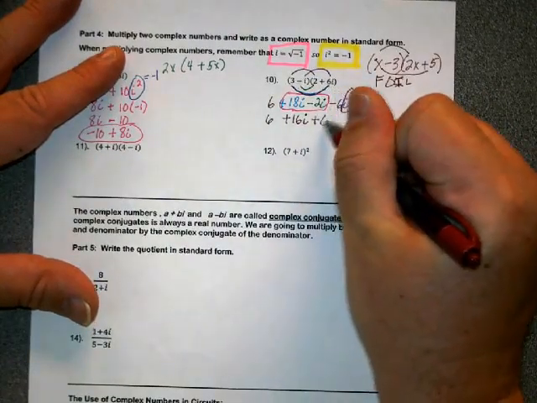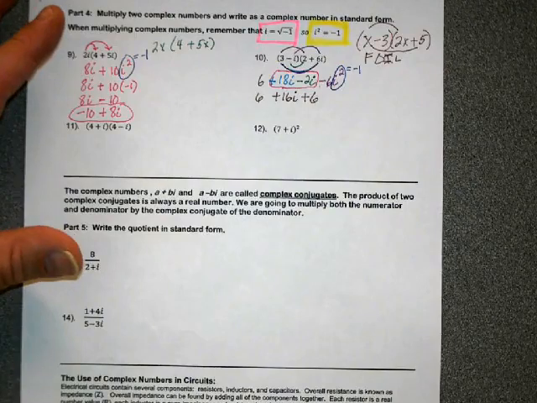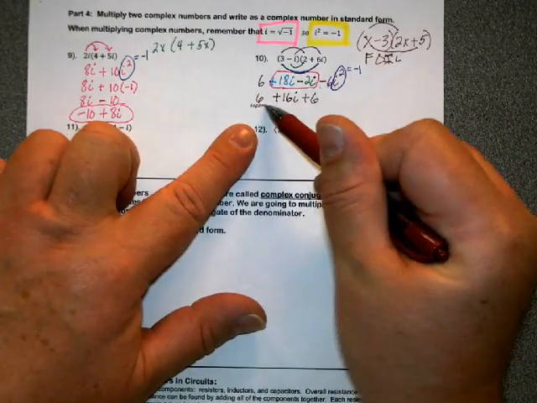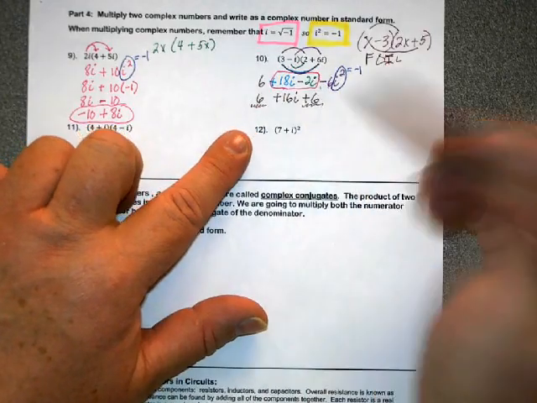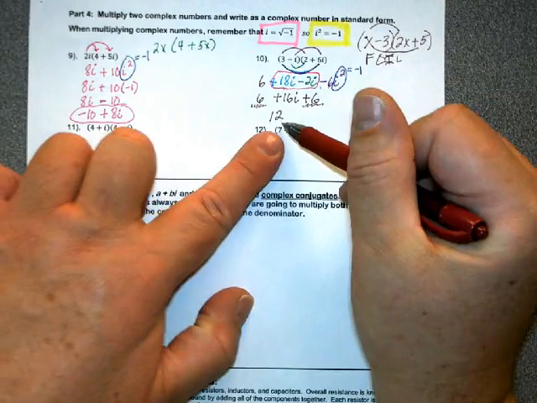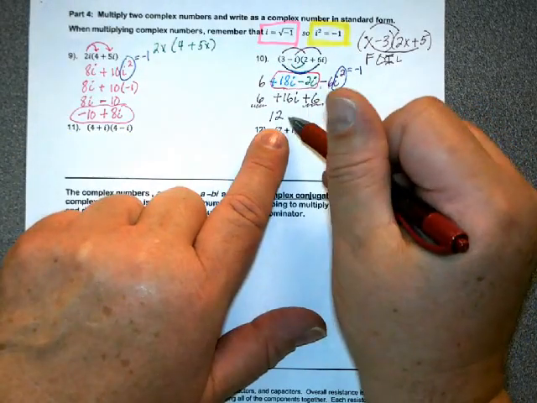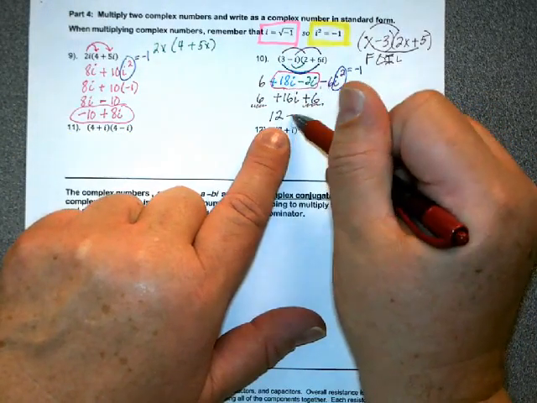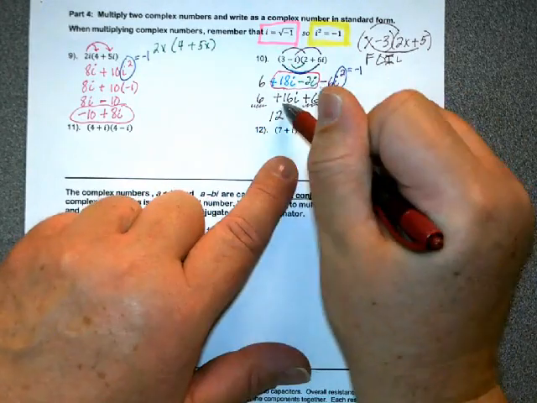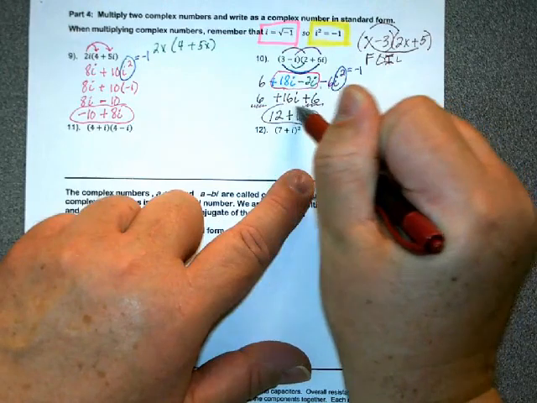First we have two common terms, positive 6, add them together, 12. That's our real number. And then we move the 16i to the next position. Here's my answer.